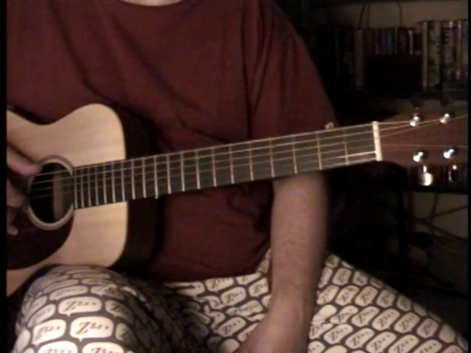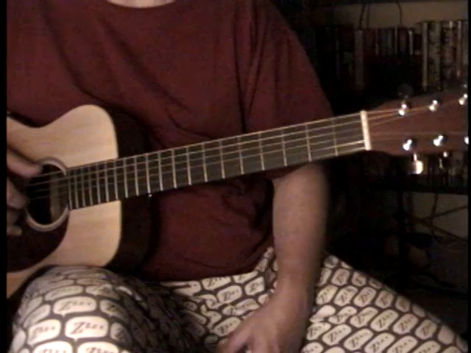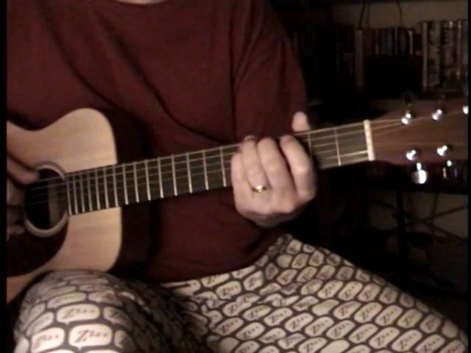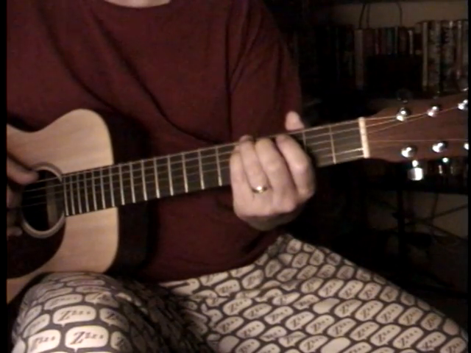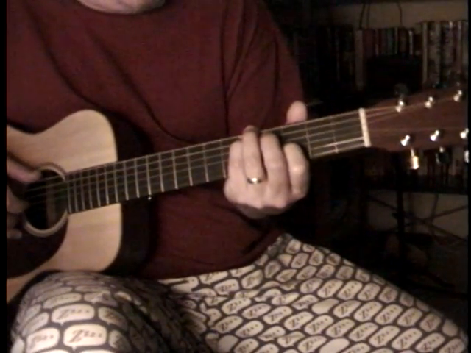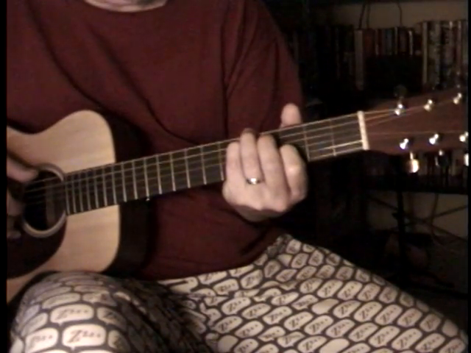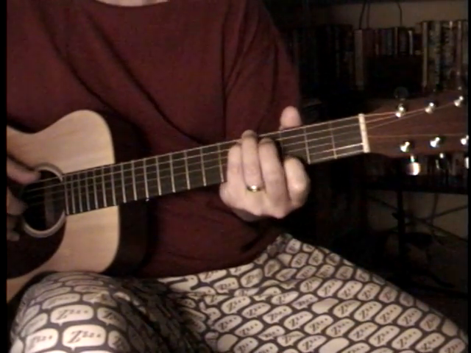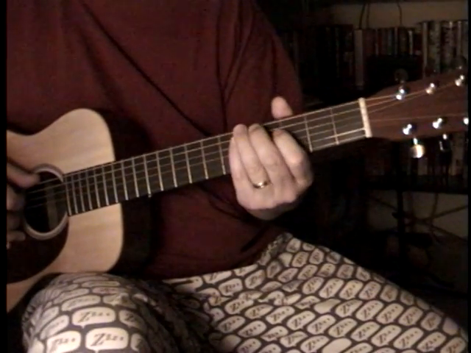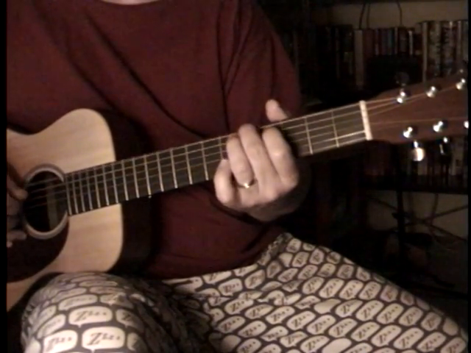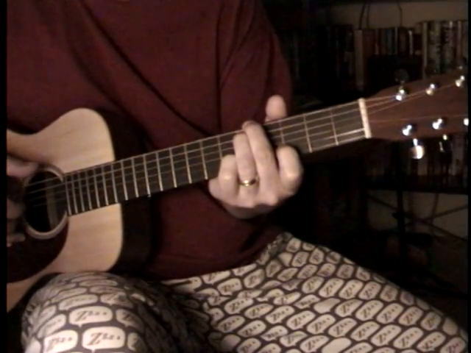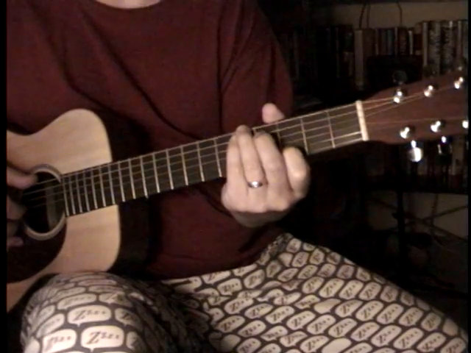For most of the song, there's really only 3 chords. Low E string, 5th fret, low A string, 5th fret, and the B string, 3rd fret. No, it's not the G string, it's the B string, 3rd fret. So, low E 5, A 5, B 3.